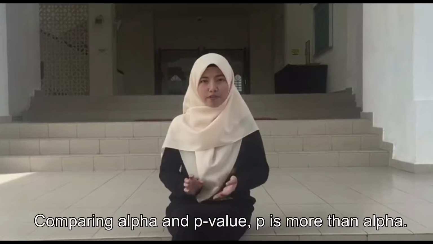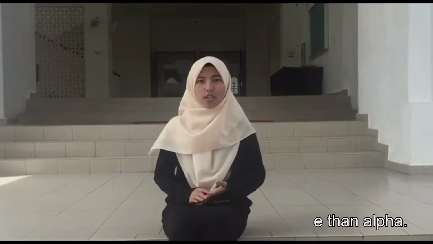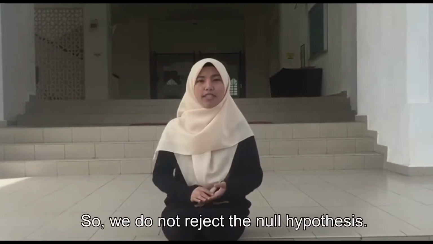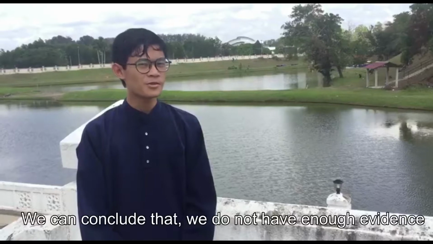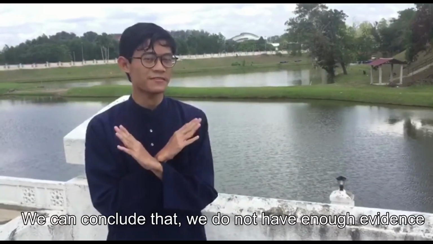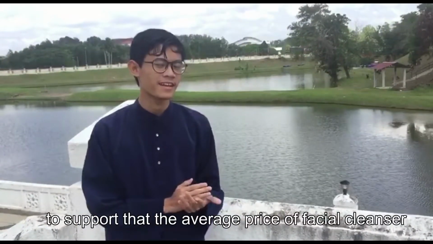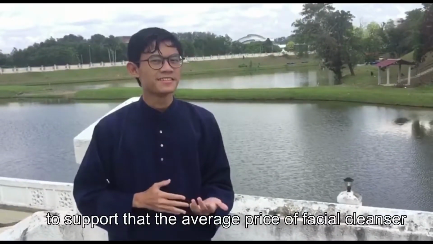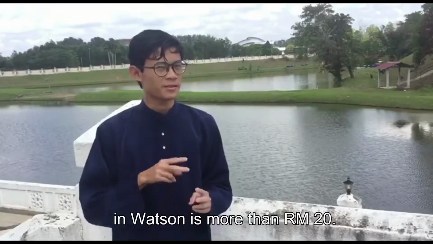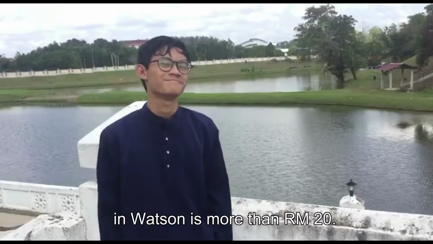Comparing alpha and p-value, p is more than alpha, so we do not reject the null hypothesis. We can conclude that we do not have enough evidence to support that the average price of facial cleanser in Watson is more than 20 ringgit.